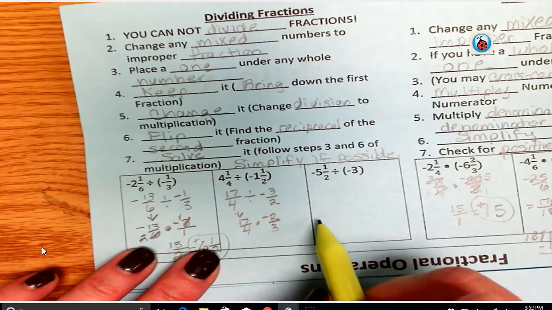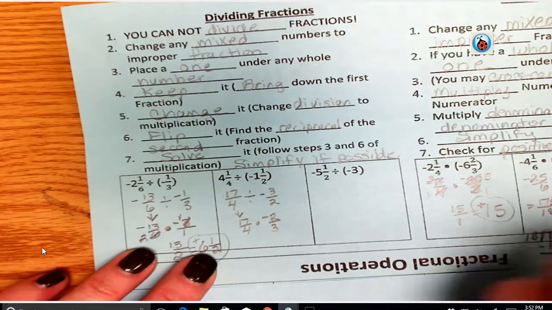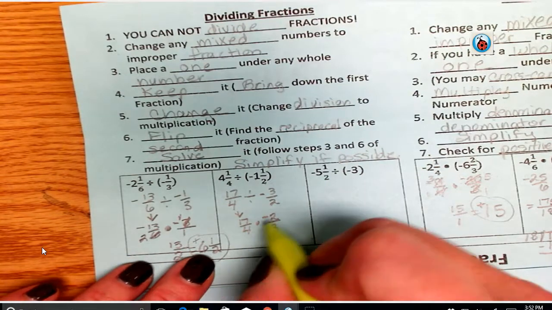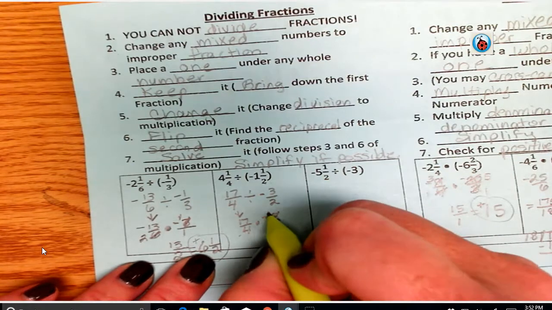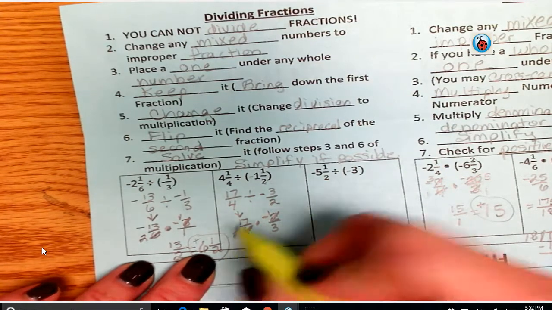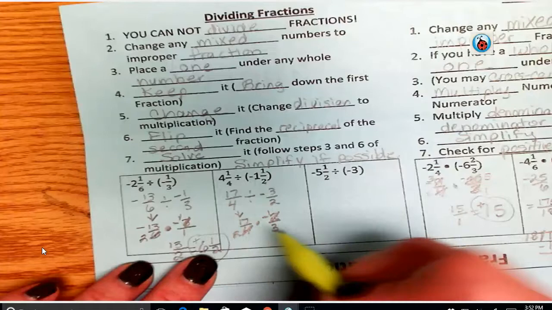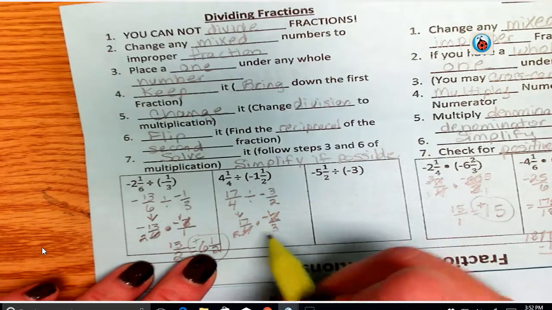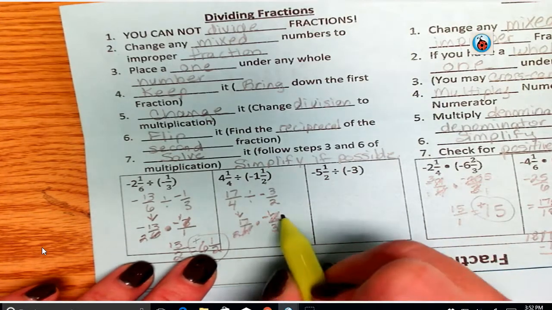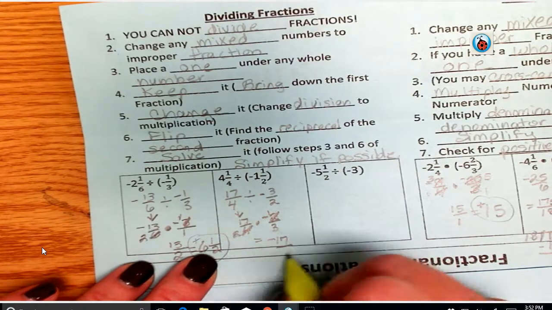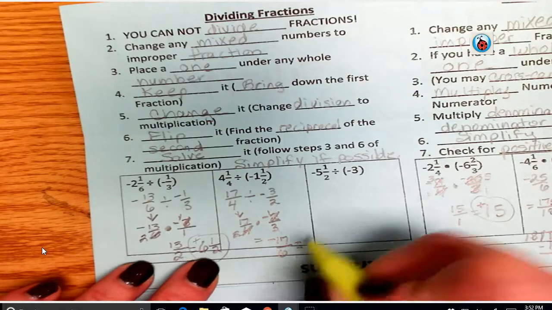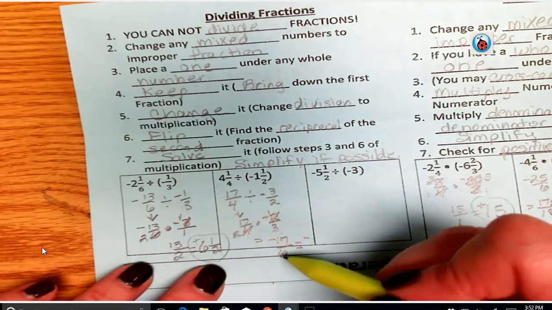You can multiply straight across at this point, or if you choose to cross cancel, what goes into 2 and 4? That would be 2. So 2 goes into 2 once. 2 goes into 4 2 times. There's not a common factor of 17 and 3, so I multiply straight across. 17 times negative 1 equals negative 17. 2 times 3 is 6. And my answer is going to be negative.